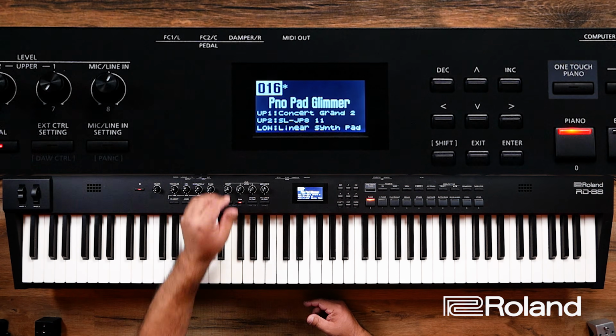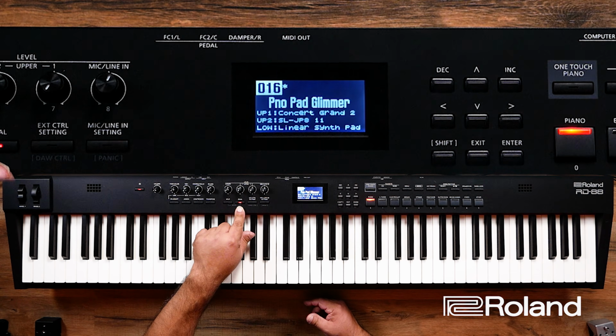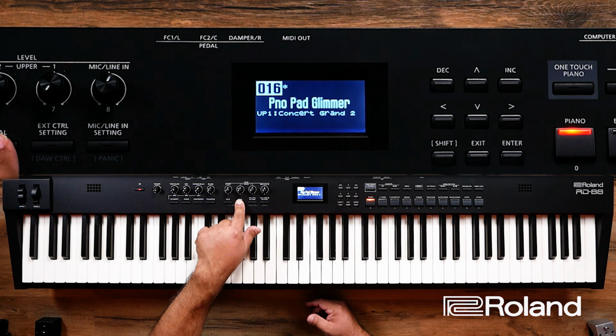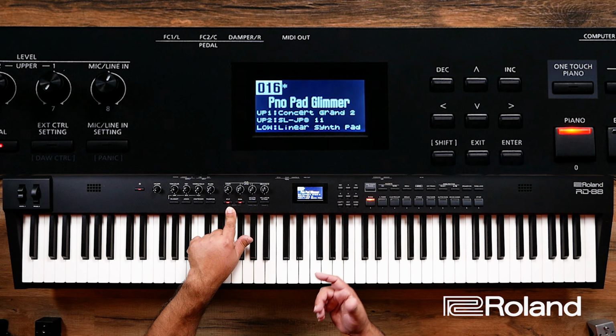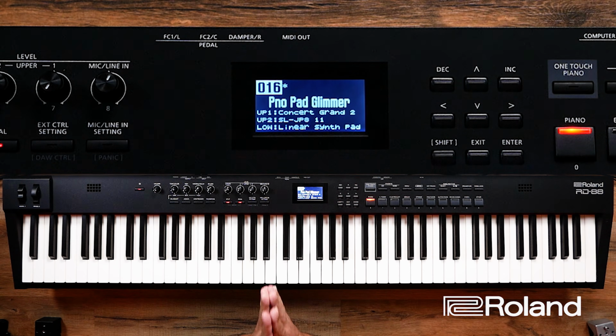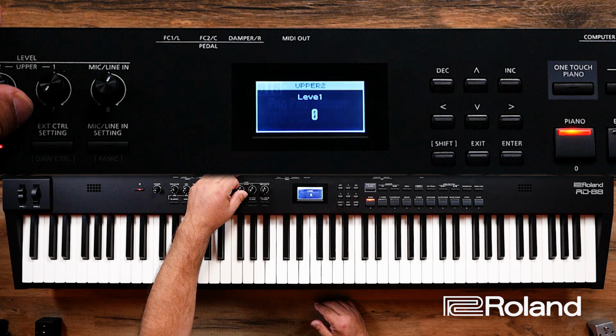So what we can do is we can go ahead and turn it off here, so it's off in the volume, or we can maybe do a quick edit, just kind of turn stuff on and off and bring it in here like that. We can go ahead and do that. But I tell you what, probably the easiest way would be to bring it down in the volume. We're going to go into this deeper in the next video where we're going to teach you how to make your own scenes in the RD-88.